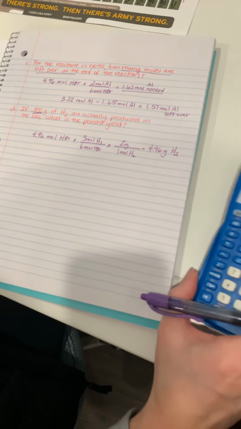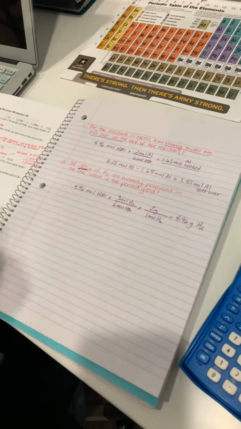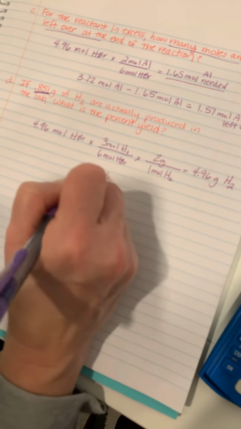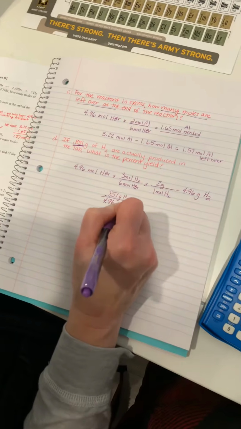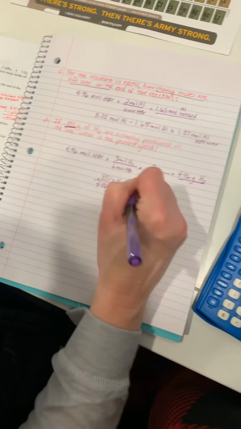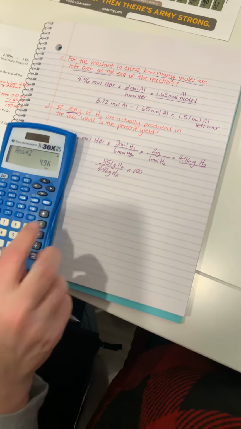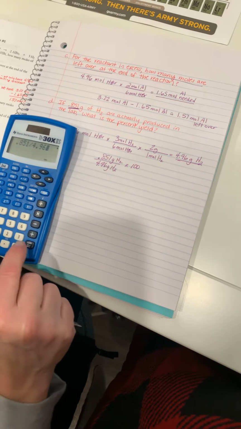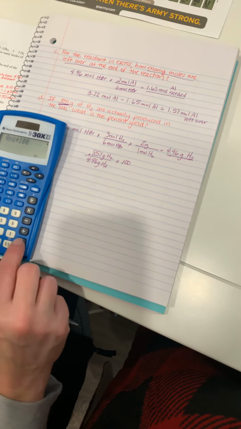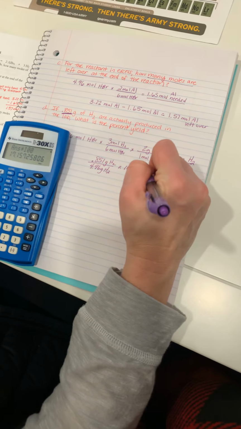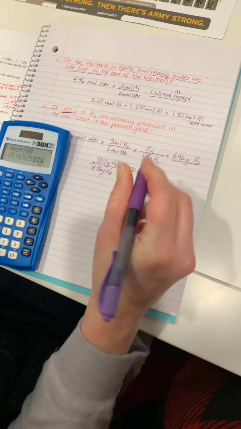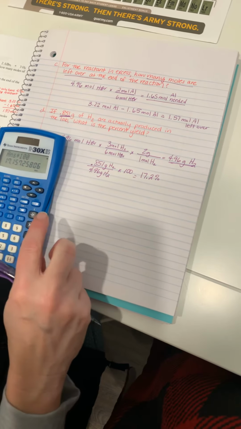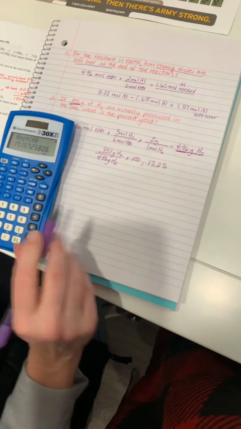Now, if I look at my actual yield, I'm going to take 0.851 grams of H2, which is what I actually got in the lab, and then I'm going to divide by the theoretical, which is what it says I should get on paper, and then take it times 100. So again, I'll do a little math here. 0.851 divided by 4.96 times 100 is a 17.2% yield. And that is not good. You would want a yield of 90% or more. You want it to be on paper.